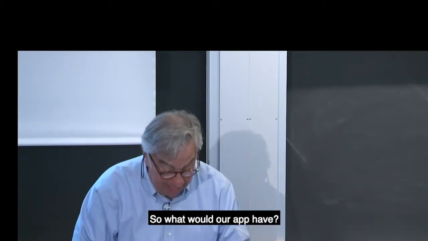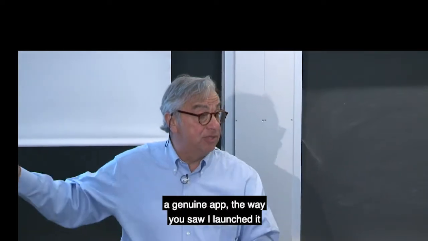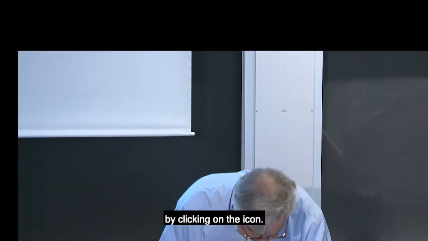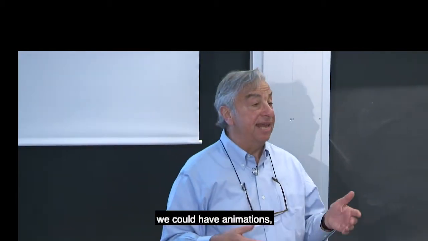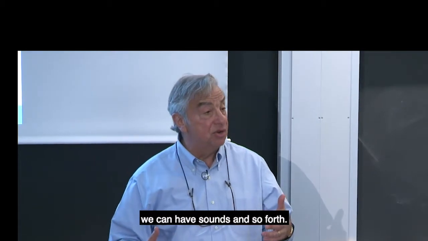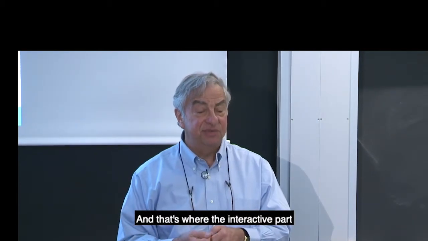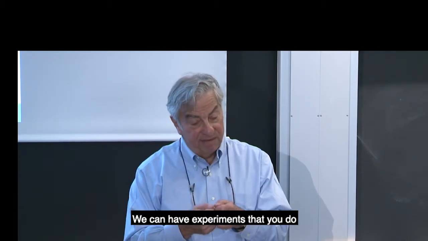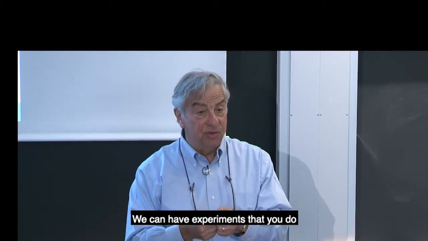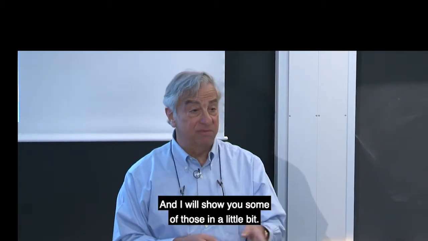So what would our app have? Well, it wouldn't be an ebook. It would be an app, a genuine app. The way you saw, I launched it by clicking on the icon. And in that, we could then have film clips. We could have animations. We could have sounds and so forth. Plus, we could have laboratory exercises. And that's where the interactive part really comes to the front. We can have experiments that you do as if you were in a laboratory using the iPad, and I will show you some of those in a little bit.